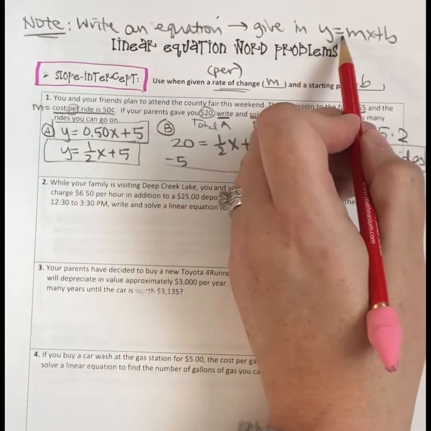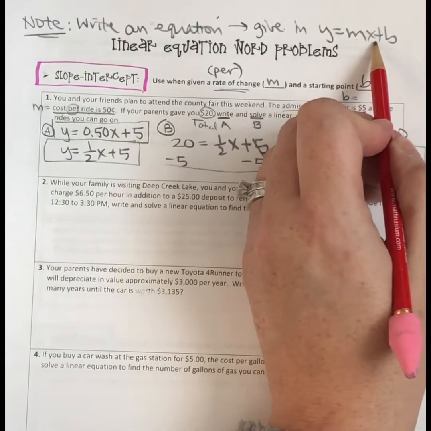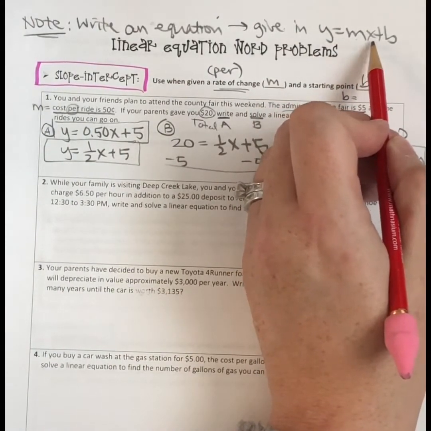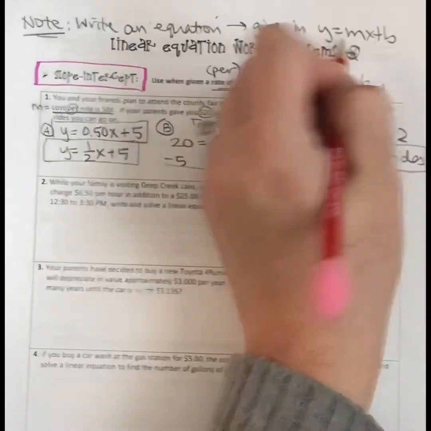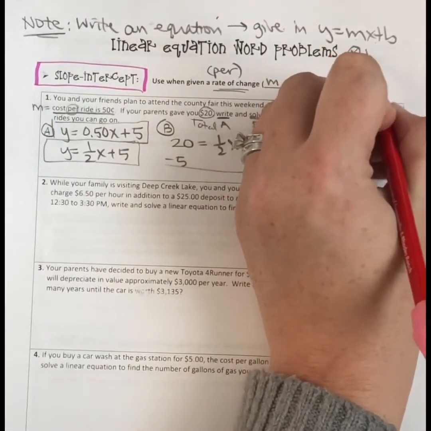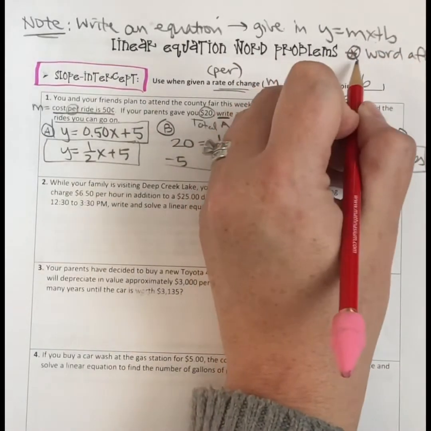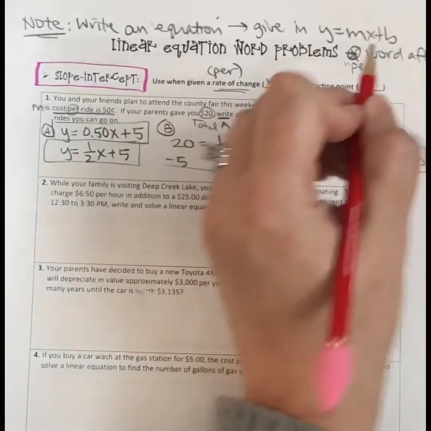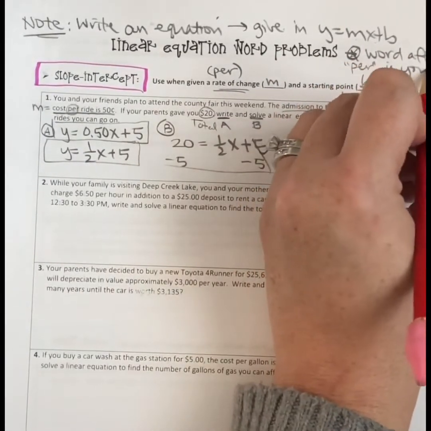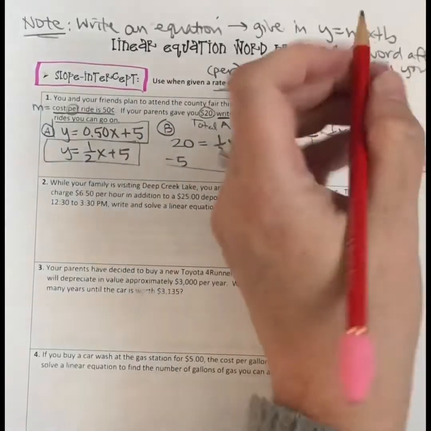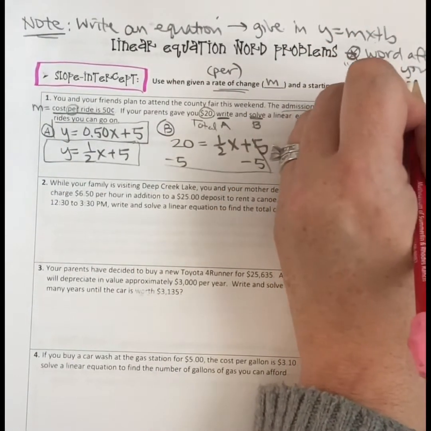When you do the y equals mx plus b, whatever's after the per is the x. So maybe we'll also say your word after per is your x label.